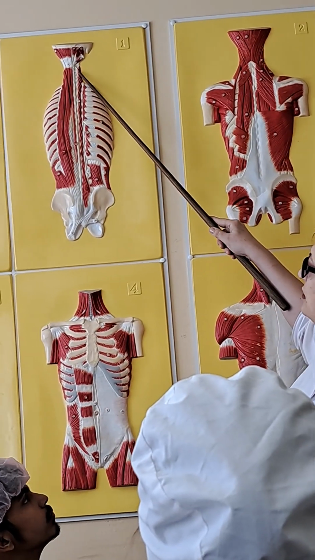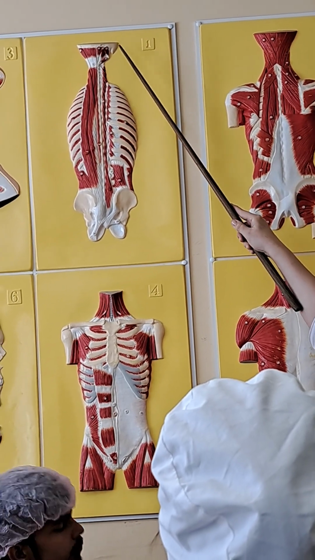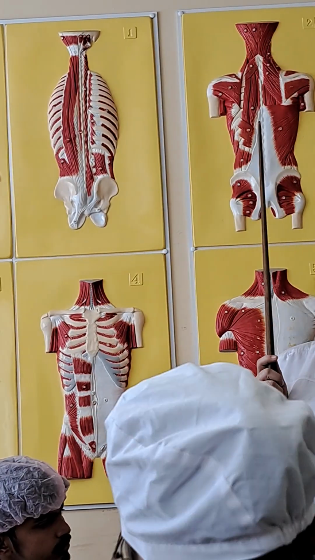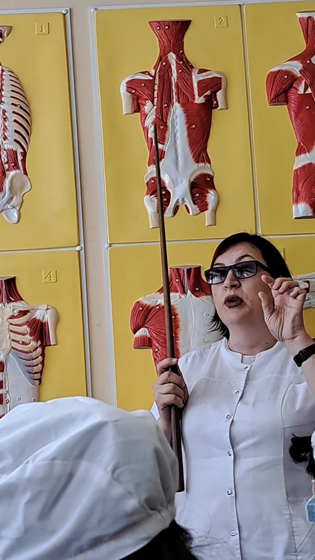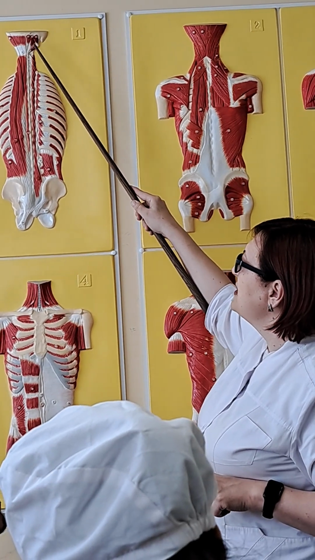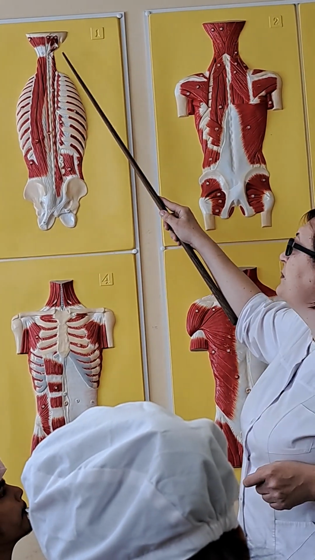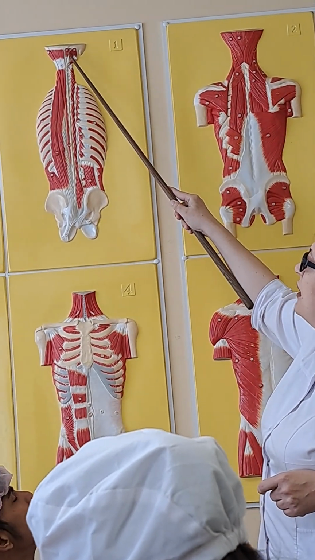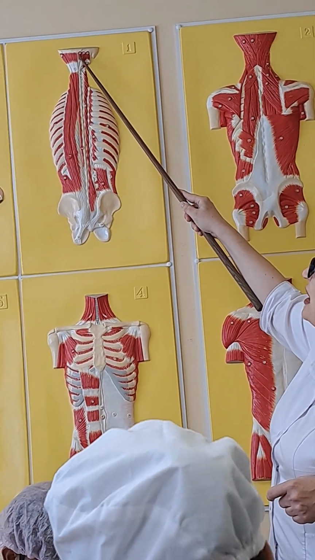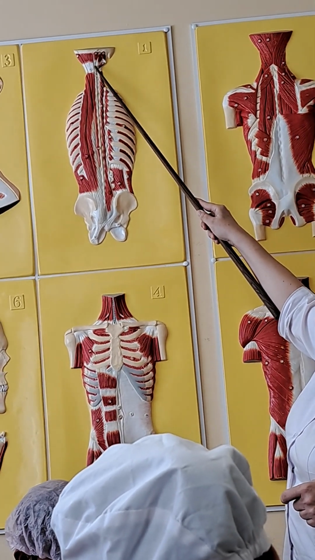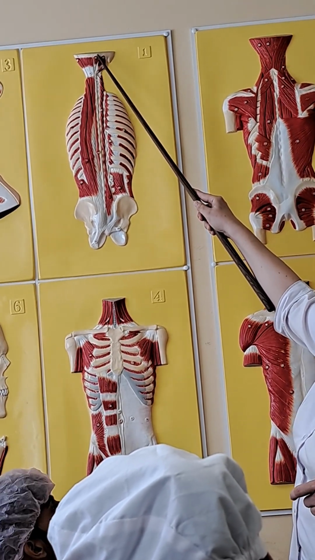The upper part of the transversospinalis muscle, at the level of the first and second cervical vertebrae, forms the suboccipital group. This group includes four muscles. The first one is the rectus capitis posterior minor muscle, between the spinous process of the atlas and the occipital bone.